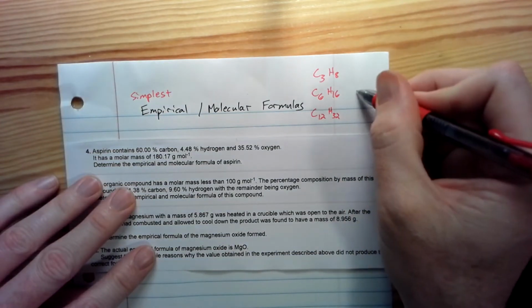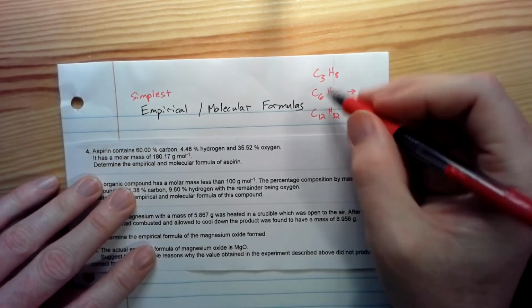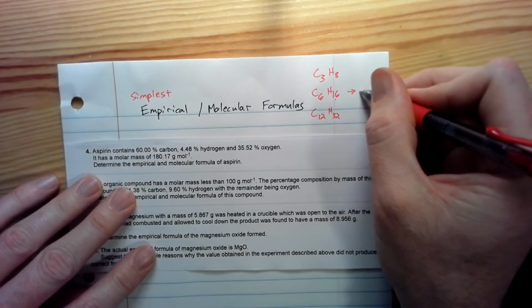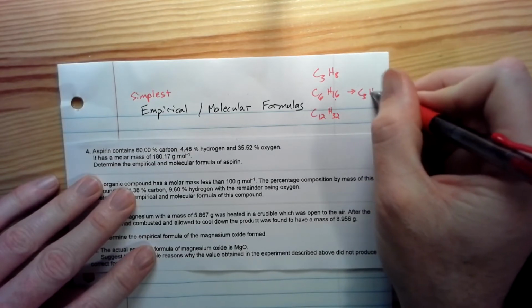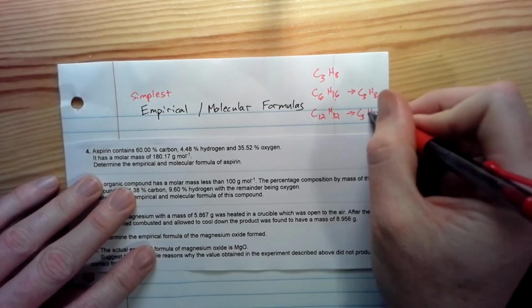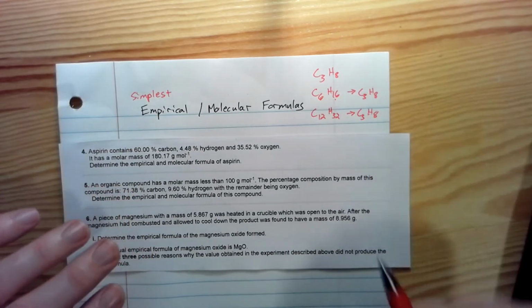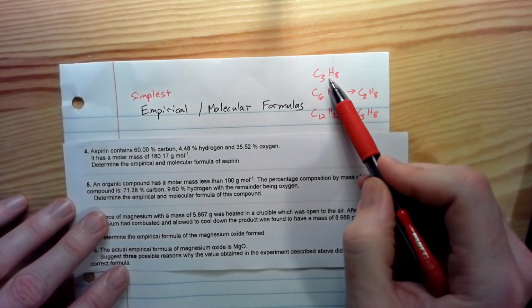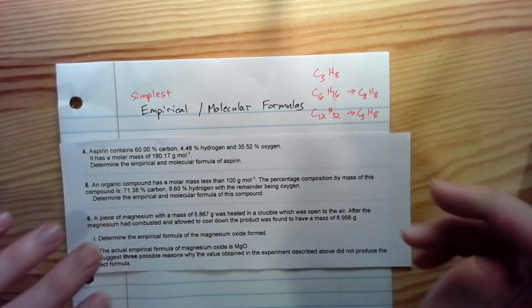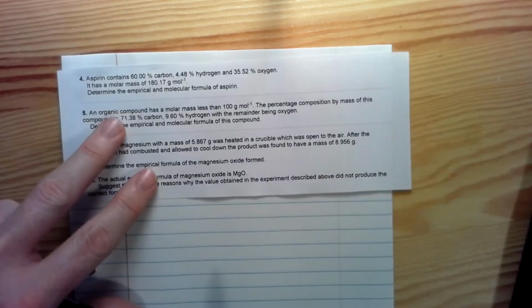Well, all of these have the same empirical formula, because you could divide these two subscripts by 2 and break it down into C3H8, or you could break this one down also into C3H8. So they all have the same empirical formula. This one is a molecular formula and an empirical formula at the same time.